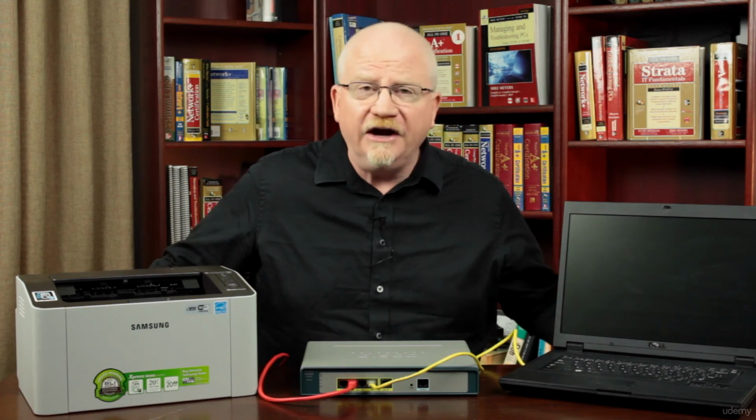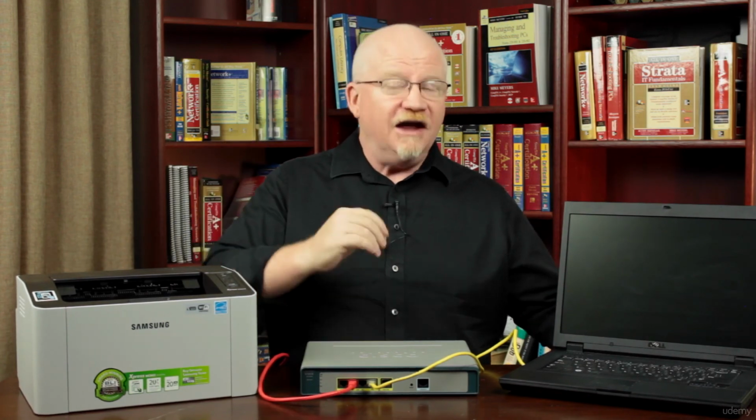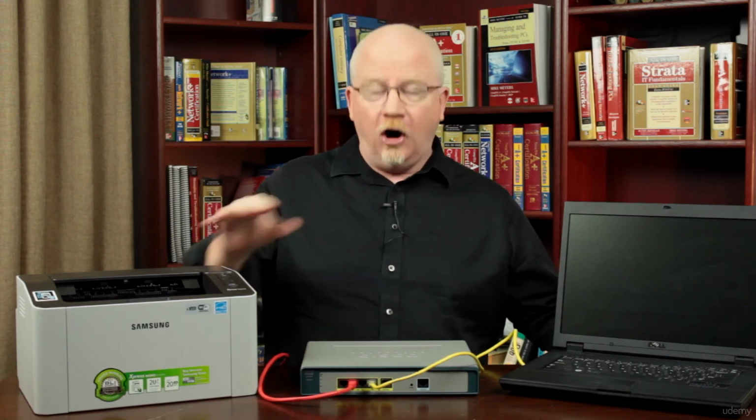So the 220901 has a lot of coverage over the hardware type of stuff for the A+ certification, but let me warn you, it's not just hardware. It's also all the software, all the utilities, everything else you need in order to make all this stuff go.